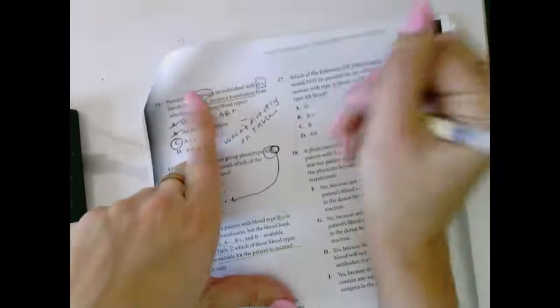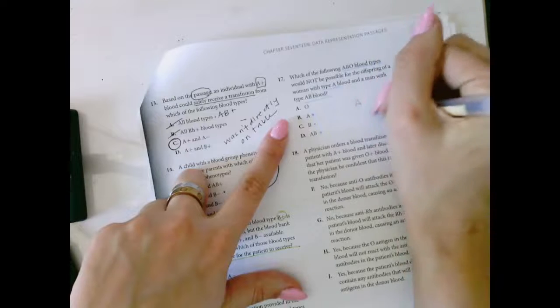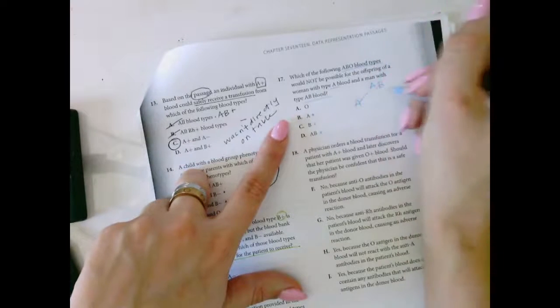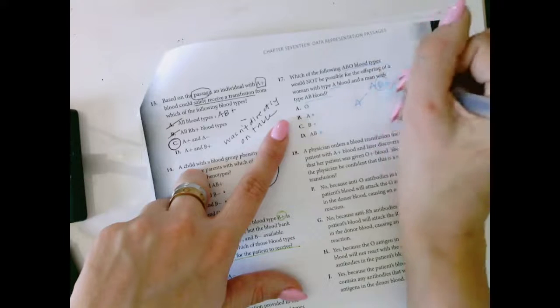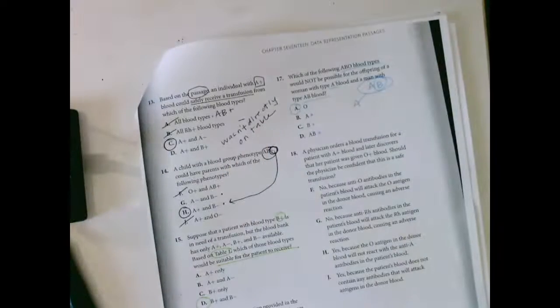So, what could we not make? Well, we could make A because it has it, we can make B because it has it, and AB because it's mentioned. You don't have to do your Punnett squares, but this is mentioned, and then this is mentioned. So the only one we can't make is O.